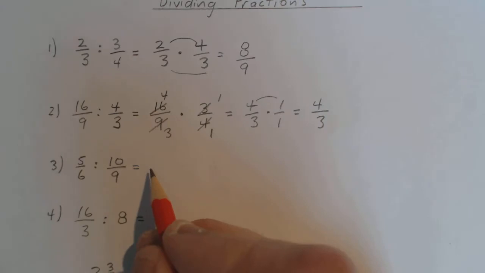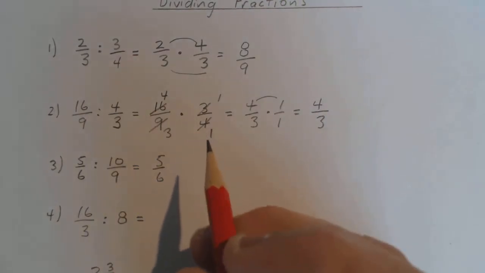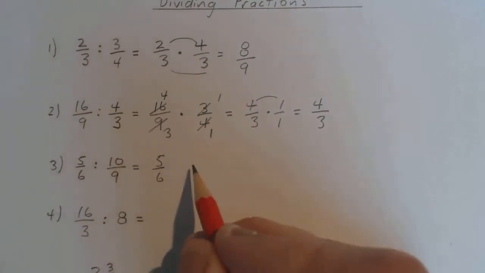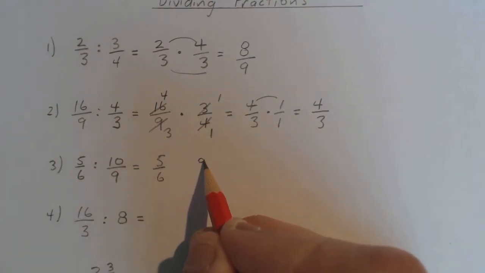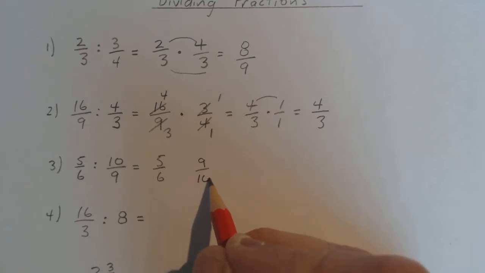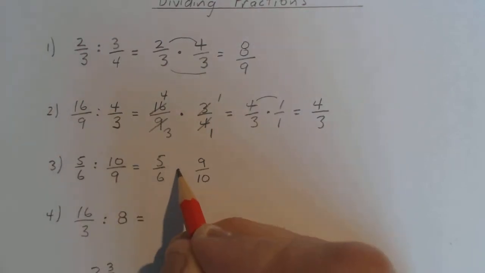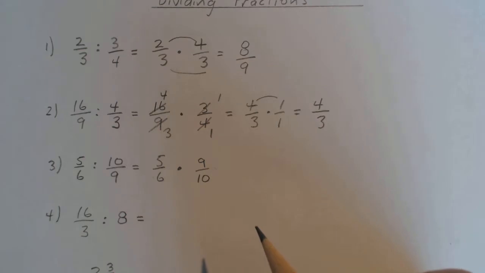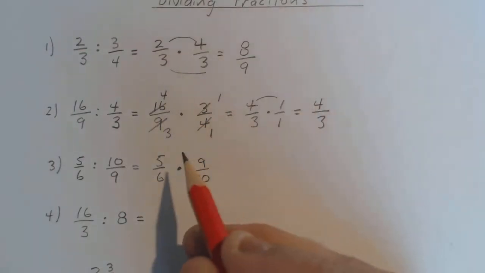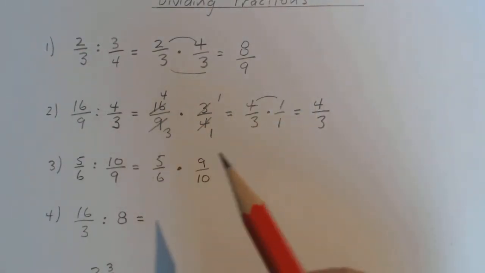Let's have a look at number 3. Now we'll follow the same rule. The fraction we are dividing by, we turn upside down, so the 10 over 9 becomes 9 over 10. We change the operation from division to multiplication. And now we just multiply the fractions.